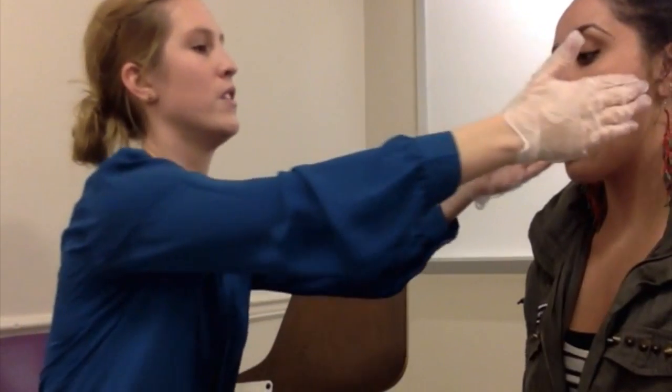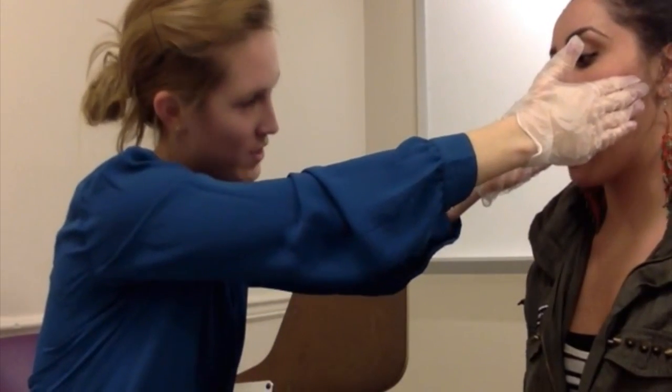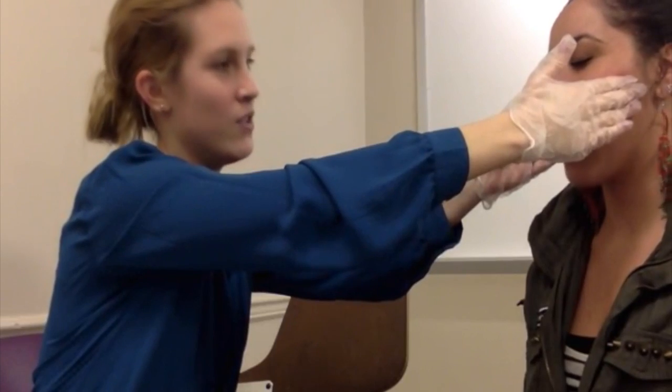The last structure I'm going to look at is the mandible, or the trigeminal cranial nerve. And so first I'm going to ask Ashley to open her mouth, and I'm going to feel her TMJ as she opens and closes. And so I look for the range of motion in her jaw and to feel her TMJ.